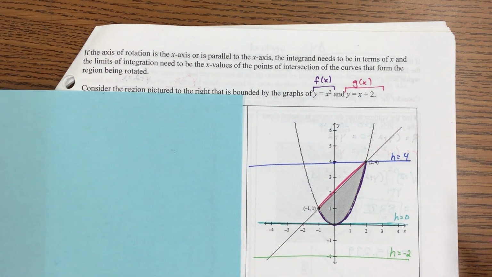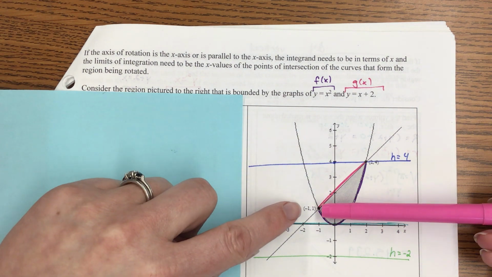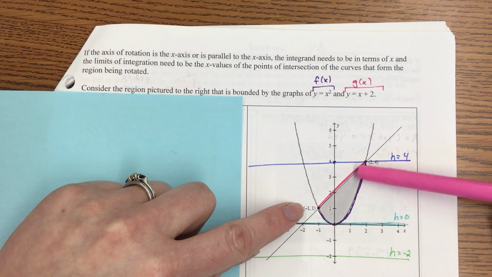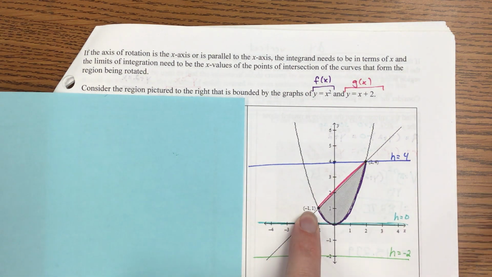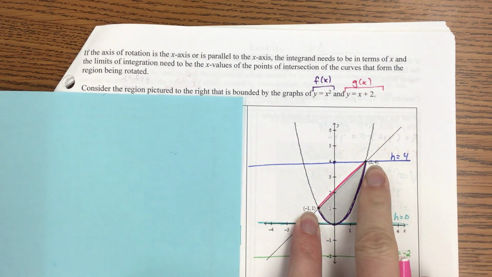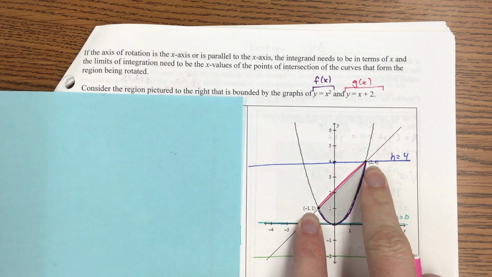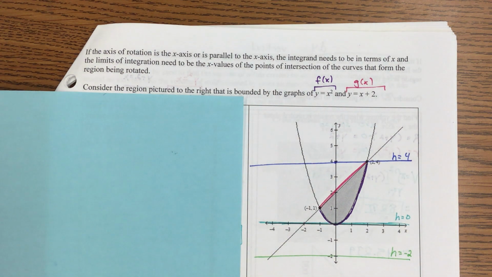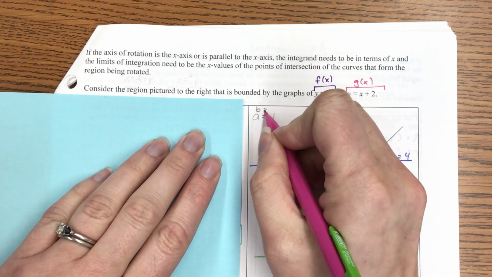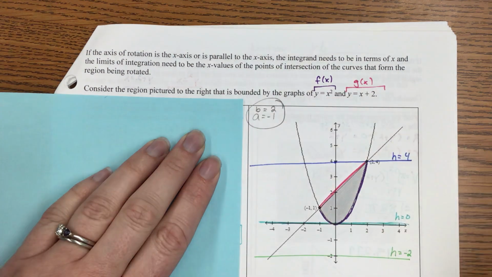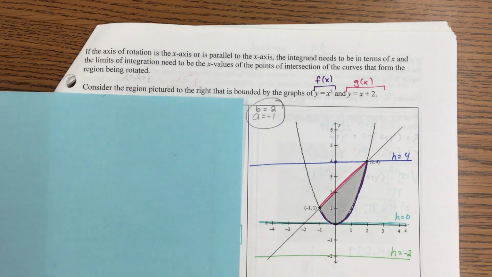We are using A and B as the two points where our graphs intersect. So the graph of g of x and f of x intersect at x equals -1, and those two graphs intersect again at x equals 2. So A equals -1 and B equals 2. That's where we're going to start this. Awesome.